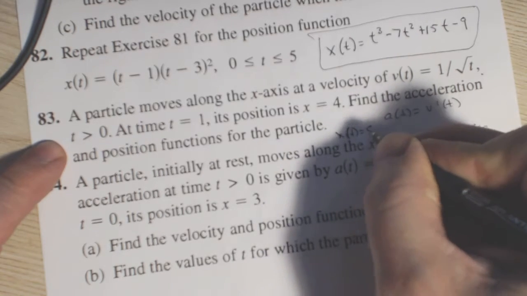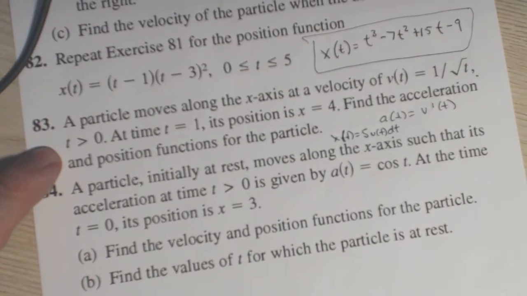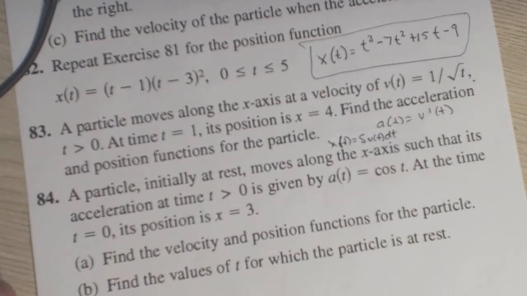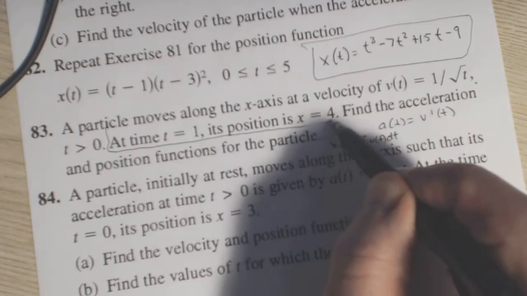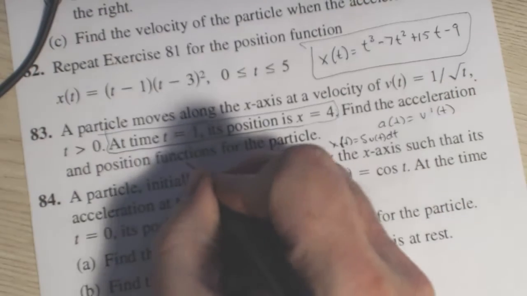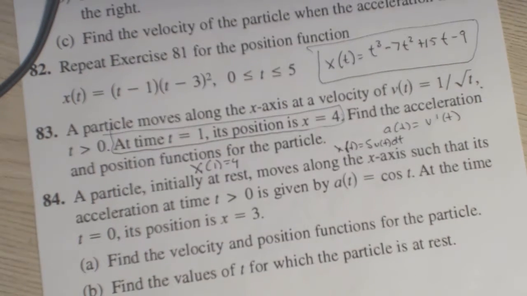X of t is the integral of v of t dt. When you integrate that, you're going to get a constant that pops up in the integration. And what's going to help you get rid of the constant is this fact. At time t equals 1, the position is 4. What you've been told here, in other words, is that x of 1 is 4. And that information will get rid of your plus c.